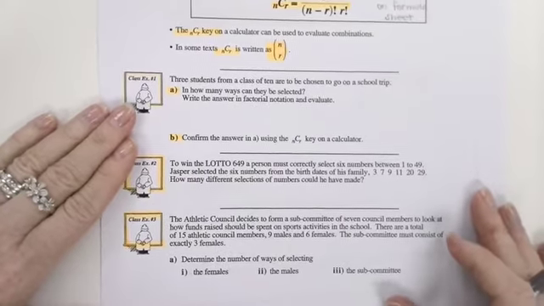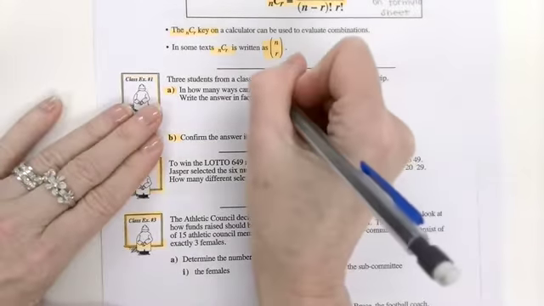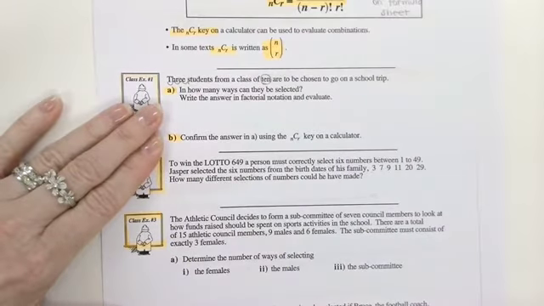And we have number 1. 3 students from a class of 10 are to be chosen to go on a school trip. So we've got 10 total, and we're going to get 3 of them. In how many ways can they be selected, and write the answer in factorial notation and evaluate? Well, we can do that in factorial notation, I guess.